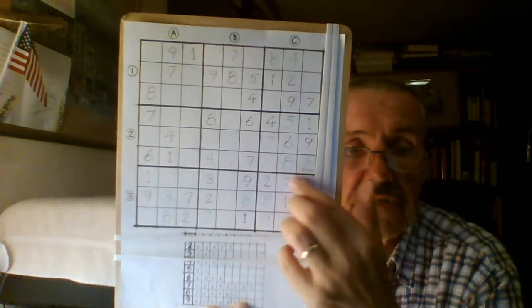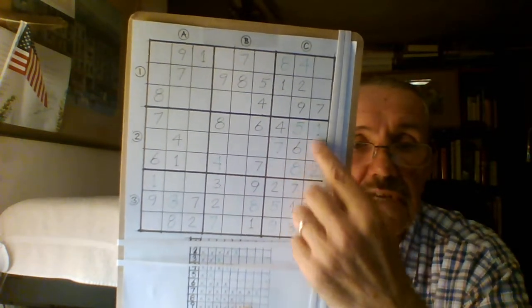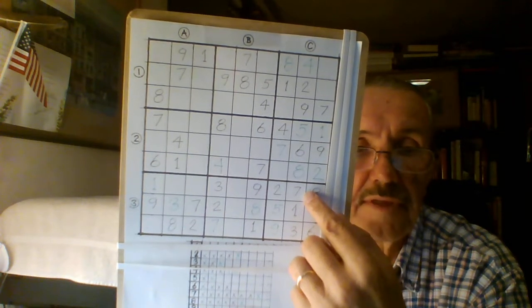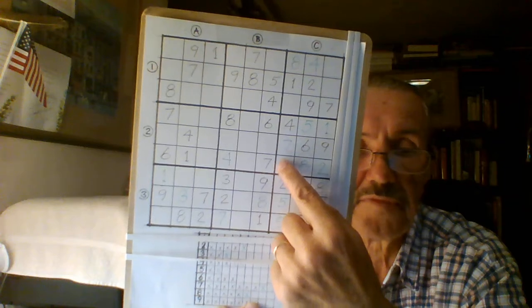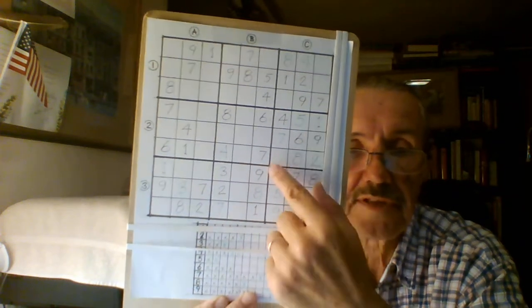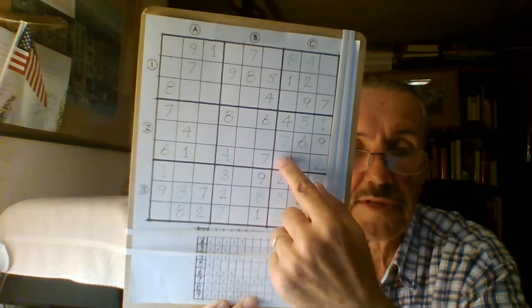Right now we consider square C2, and it has one available space. In this space will be number 3. Everything is there, so I have to put number 3 in this place.